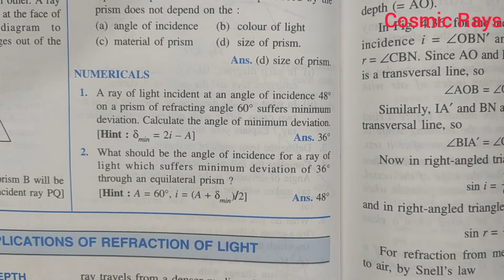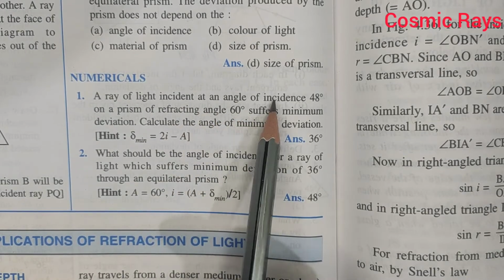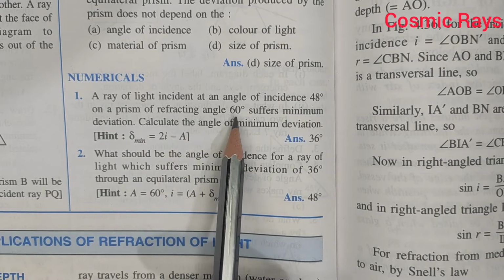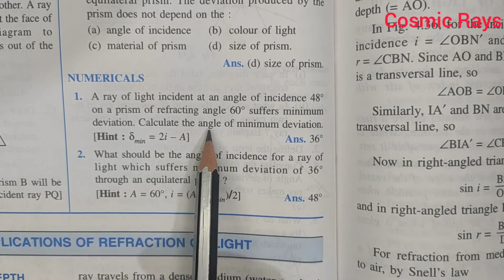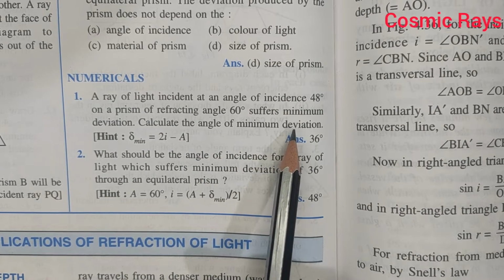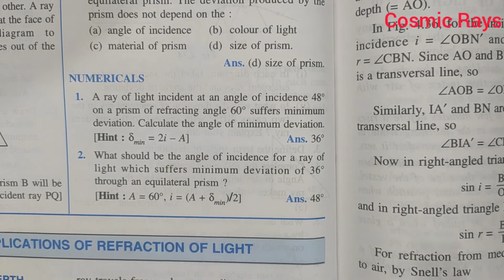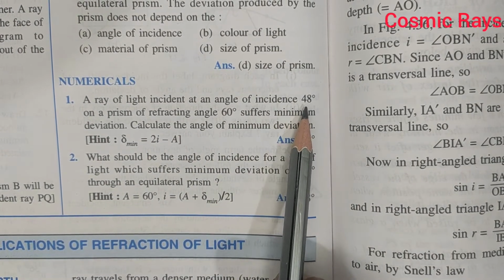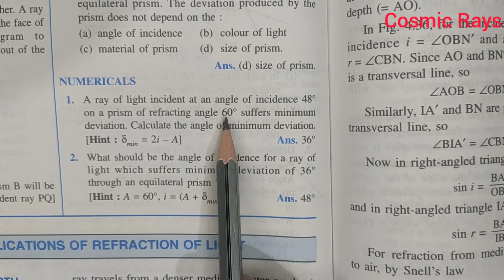So the first numerical here says a ray of light incident at an angle of incidence 48 degree on a prism of refracting angle 60 degree suffers minimum deviation. We have to calculate the angle of minimum deviation. By what angle will the incident light deviate? And they have already given the value of I, that is angle of incidence 48 degree, and the refracting angle, that is value of A, as 60 degree.